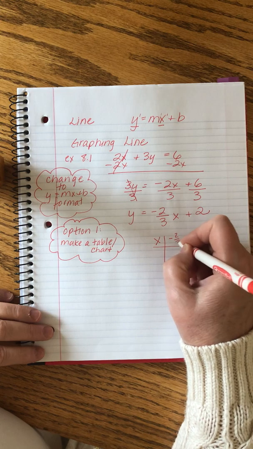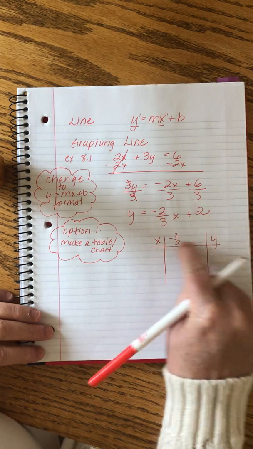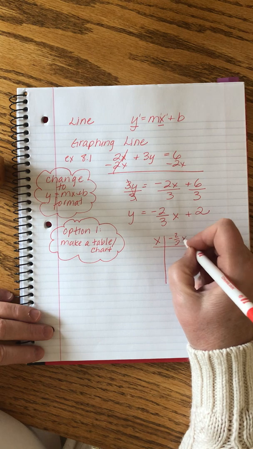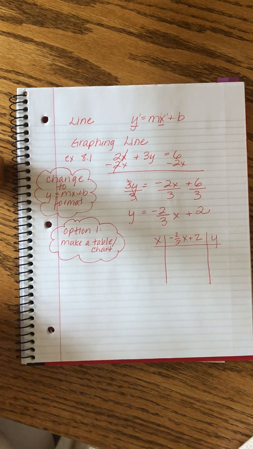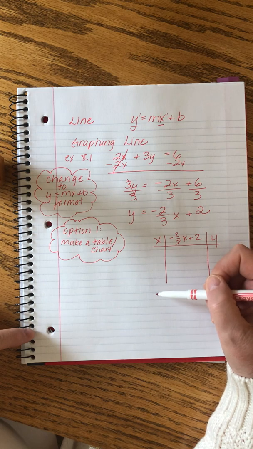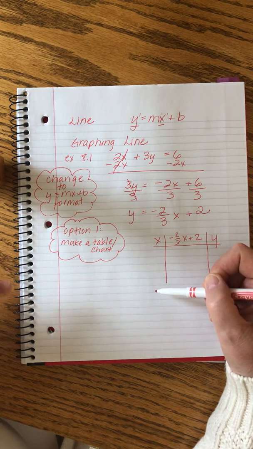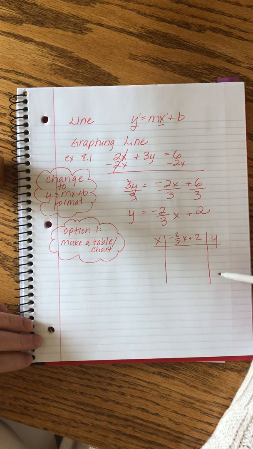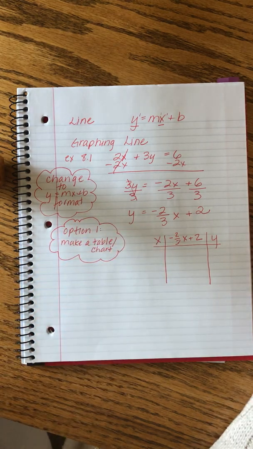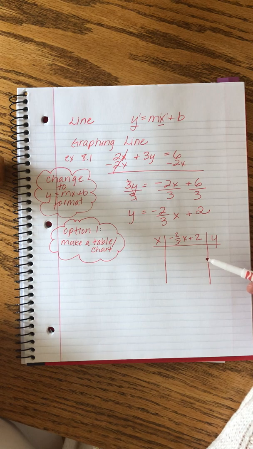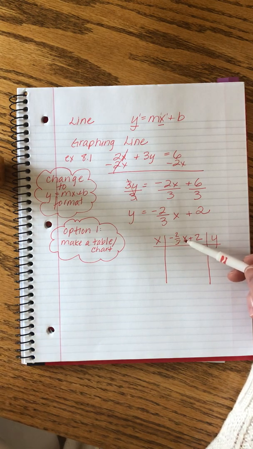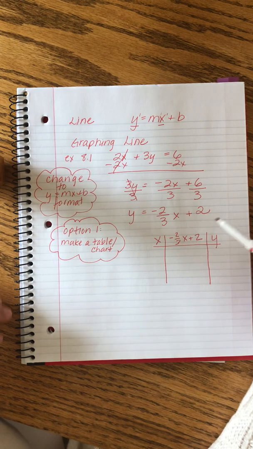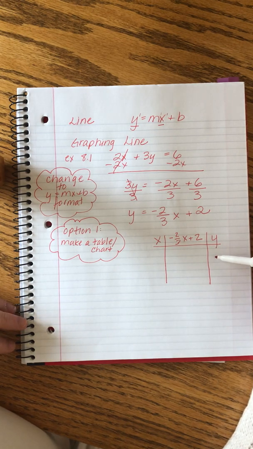Okay, what we write in here is the actual equation that we have, right? Minus 2/3 x plus 2. All right, so what I'm going to do is choose some values for x that I think are going to be easy to calculate, and then I'm going to find out what the y's are, and then I'm going to graph those points. The thing about this is you have to be really clever because I don't want to make this fraction into a mess. I don't really want to be graphing fractions.